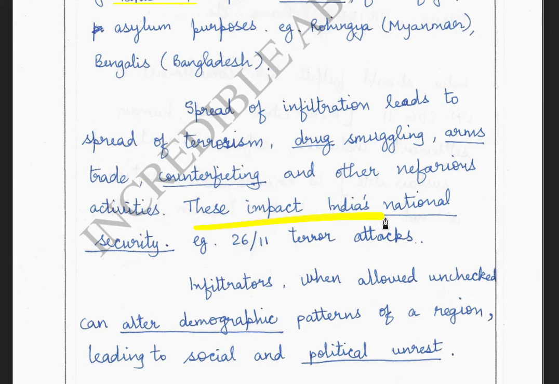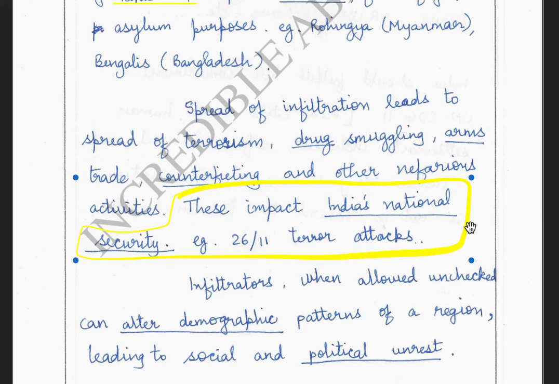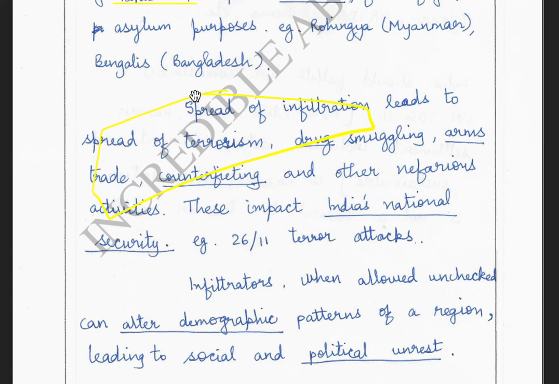But these impact national security. These are the, with an example, 2611. These are the two value additions, an example and a statement, which push this candidate apart from the beginners, because he is able to emphasize and show the importance of it in the exam to the examiner. That is why he took the point. A beginner candidate also knows these points. He took the point and he connected it to the topic asked in the essay. That is why he scores higher marks.